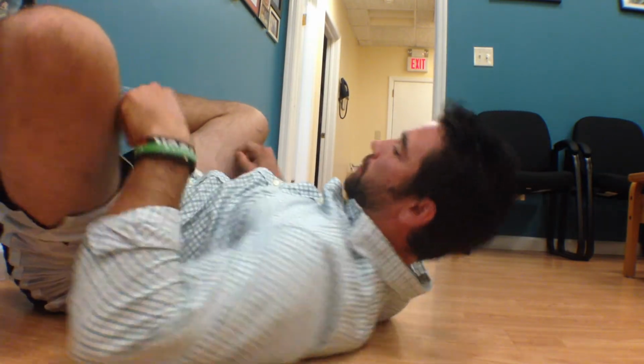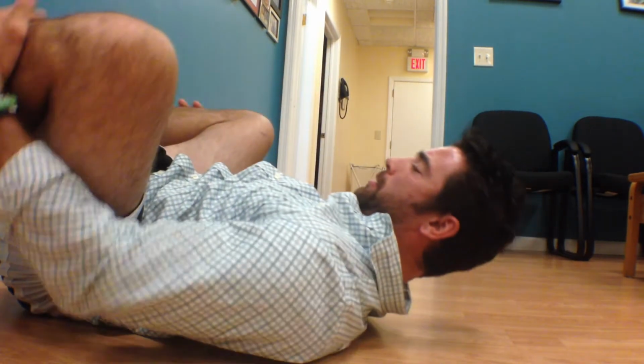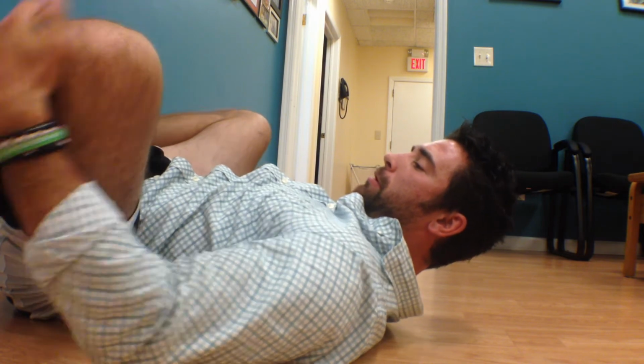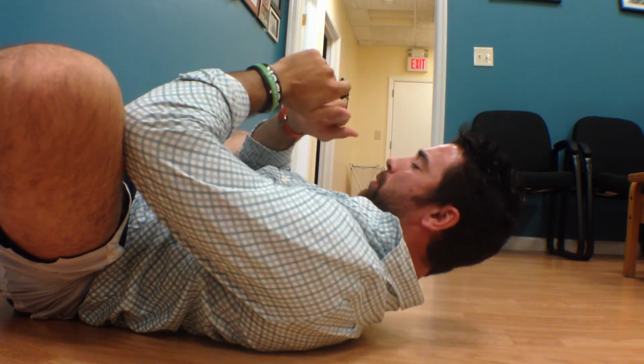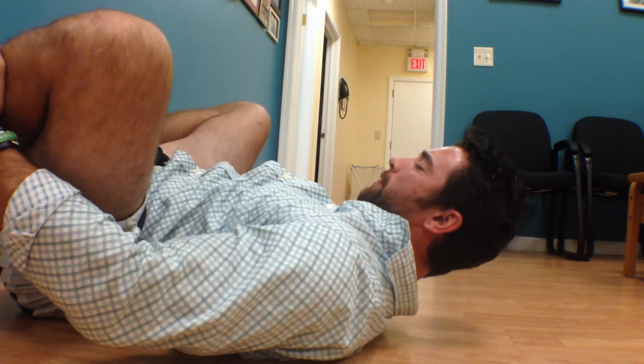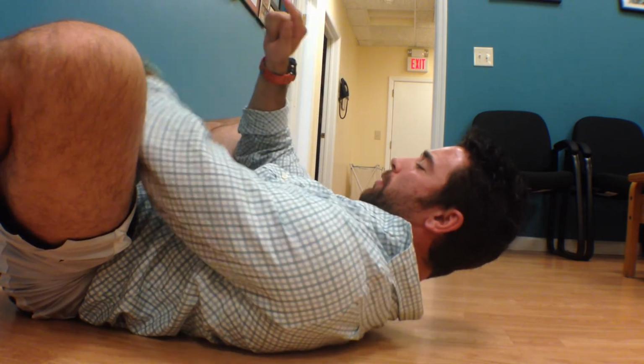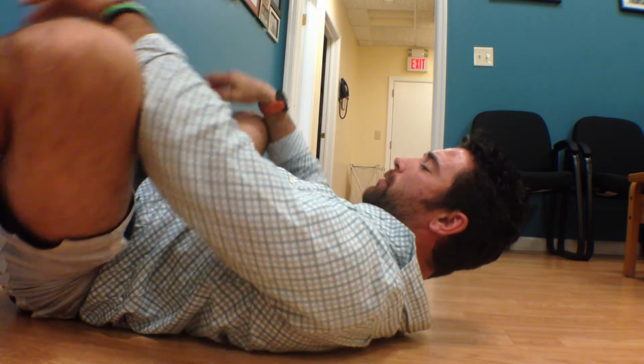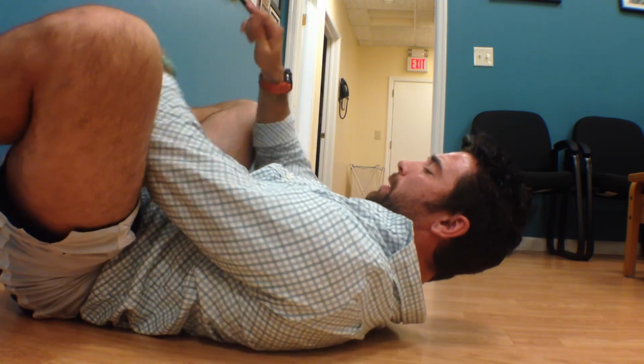Here's what it looks like from a side angle. Don't mind my pasty white legs here. Here to here is what we're trying to get to. We want to try to get our feet so that they could be 5 to 10 degrees outwards, but we really want them to stay flat against the wall rather than arching up like I just was right there.